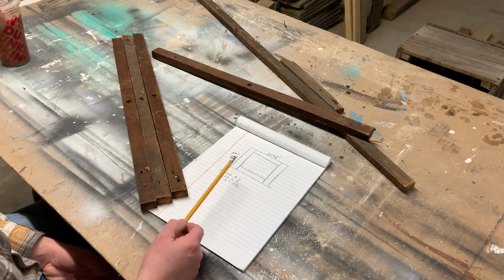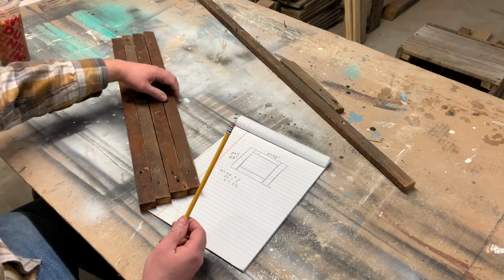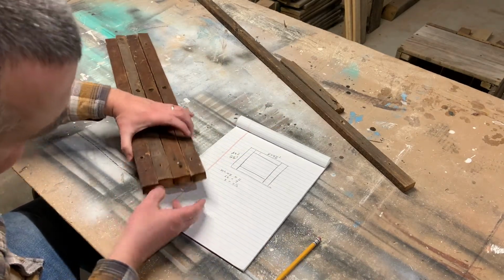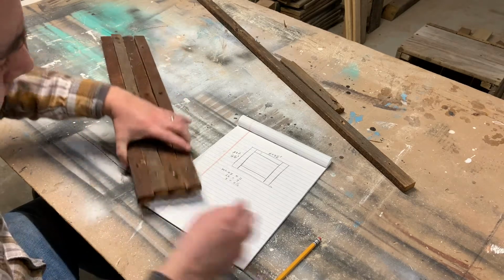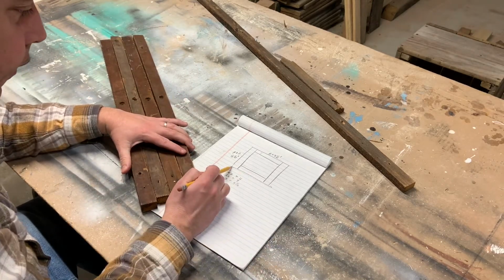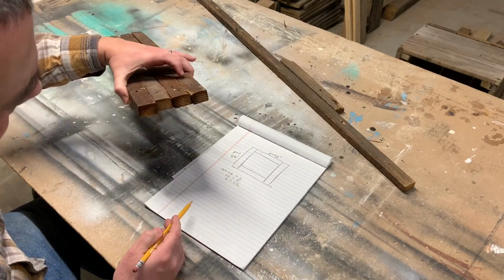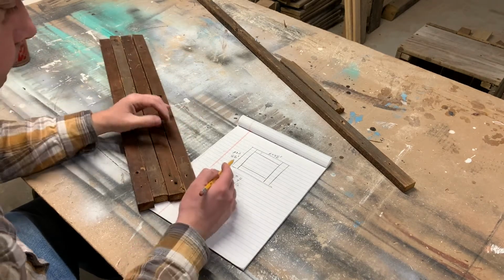So what I'm going to do is I'm going to take these 4 pieces, and I want the ends to be these pieces here, so that we can see a little bit of that uncut grain at the end.